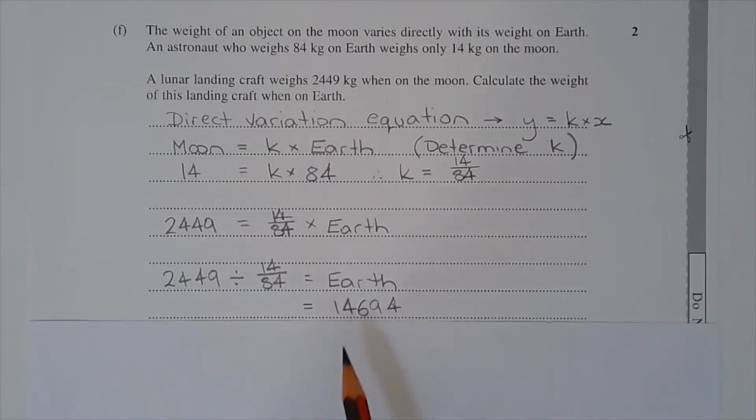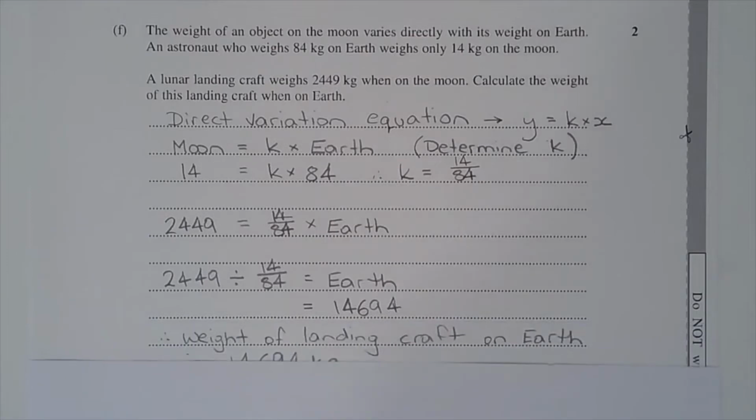And that's equal to 14,694 kilograms. So therefore, the weight of the landing craft on Earth is 14,694 kilograms.